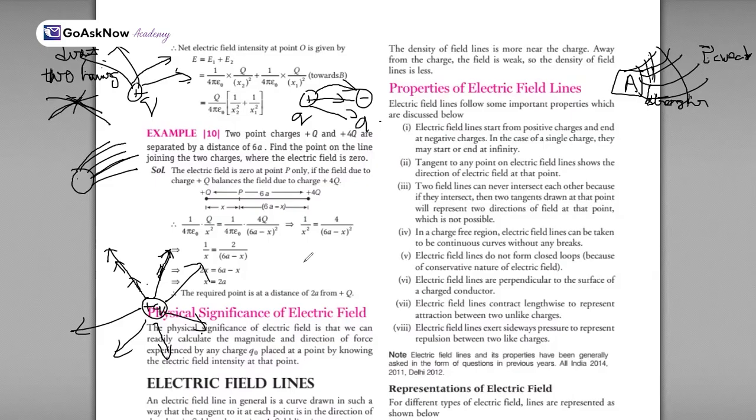So these are three points which we have just covered in the properties of electric field lines. Now we will see the fourth point. In a charge-free region, electric field lines can be taken to be continuous curves without any breaks.